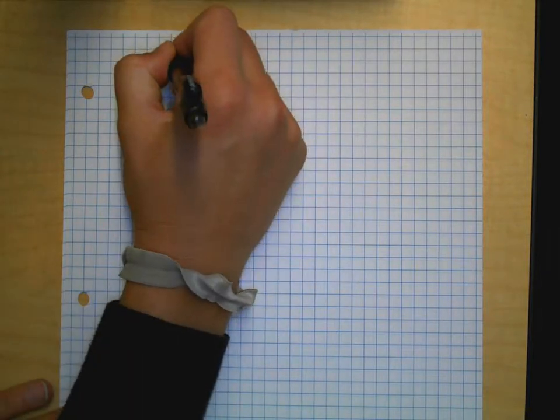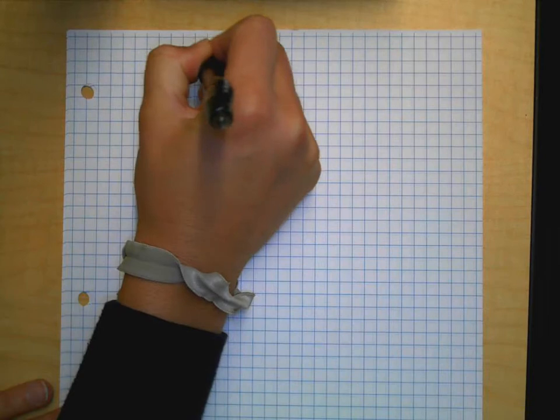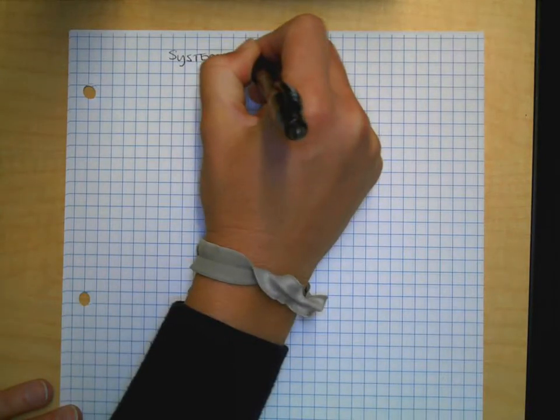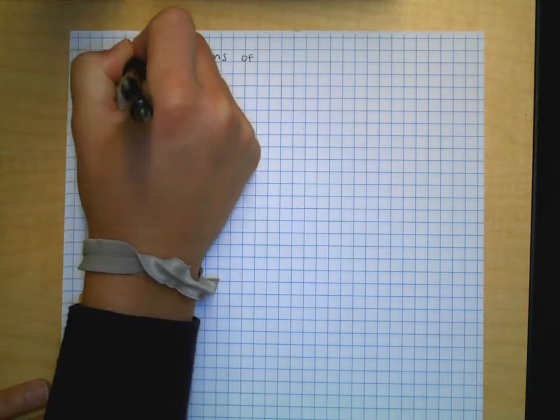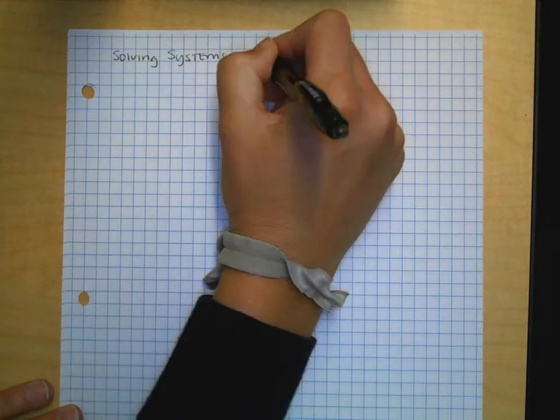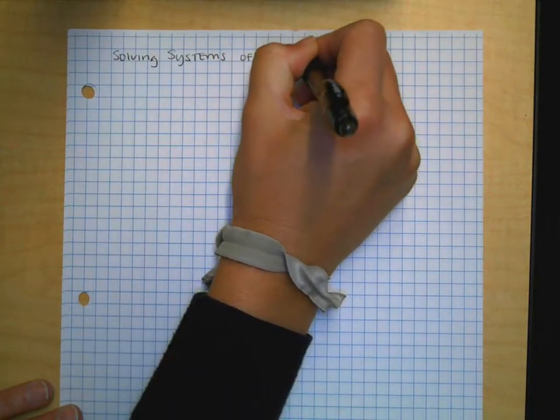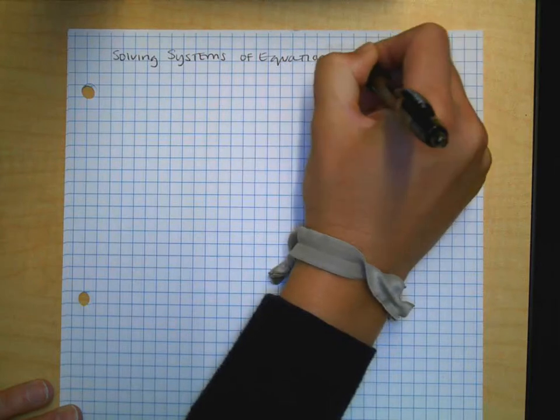Hi everyone, so today we're going to be solving systems of equations by graphing. If you have a piece of graph paper, that would be great. If not, we can just use a lined piece of paper. Let's go ahead and title our paper Solving Systems of Equations by Graphing.